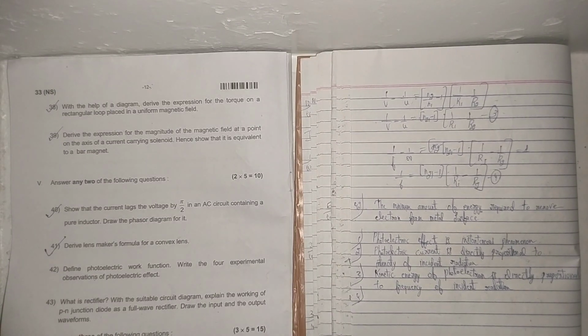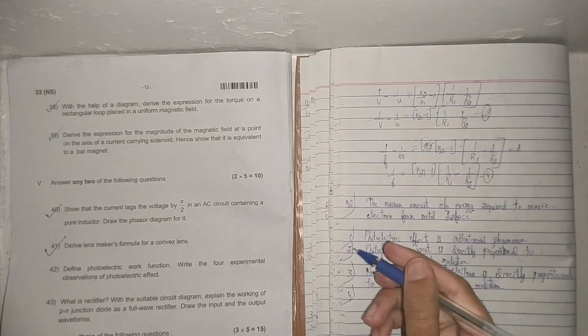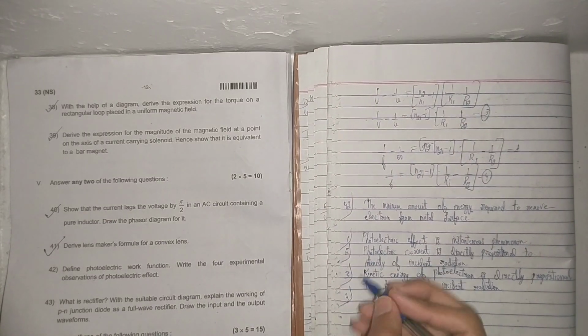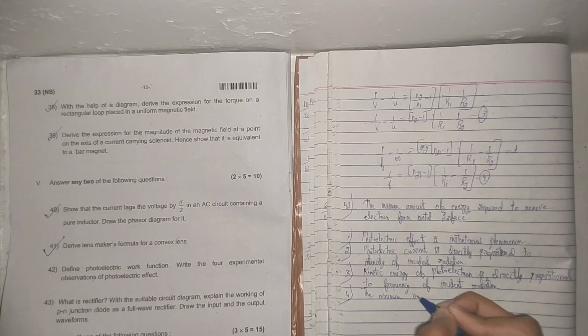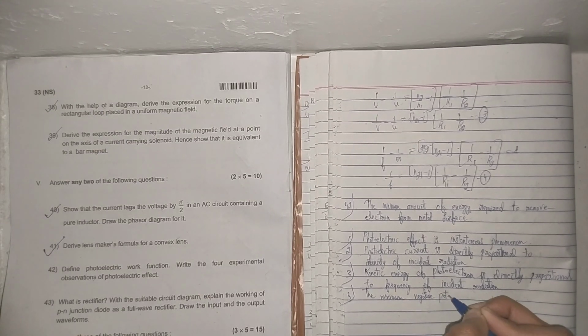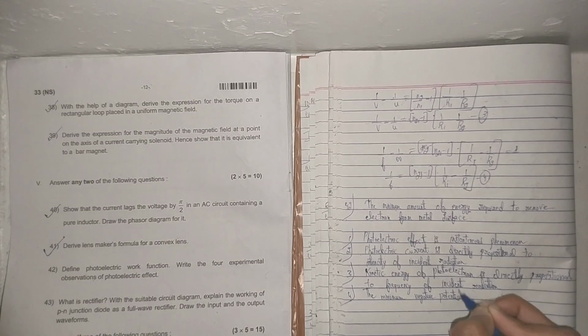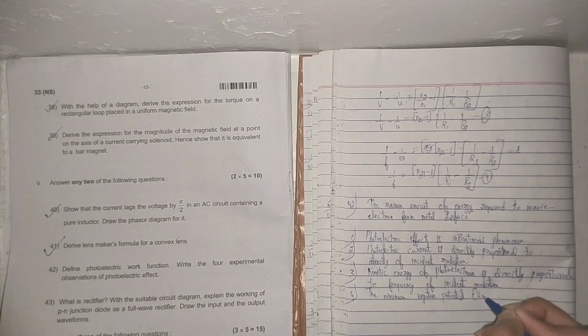Now fourth is the minimum negative potential, that is V naught.